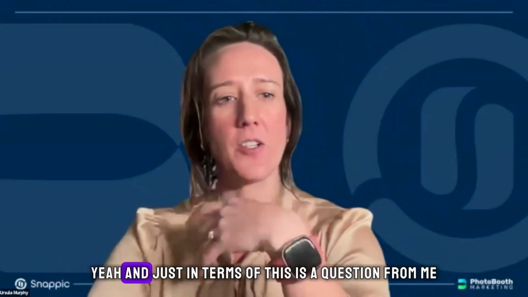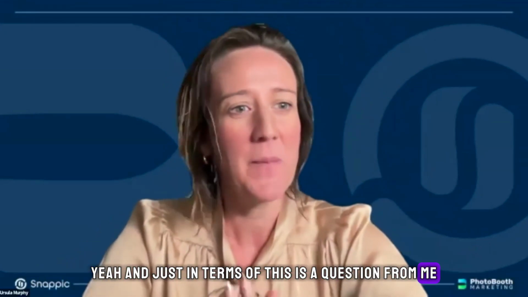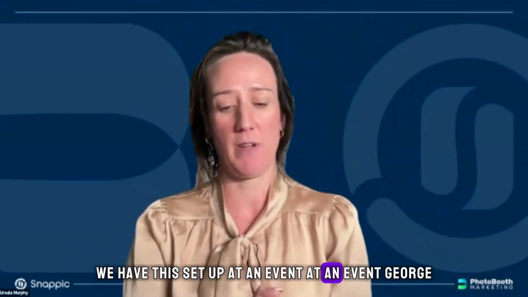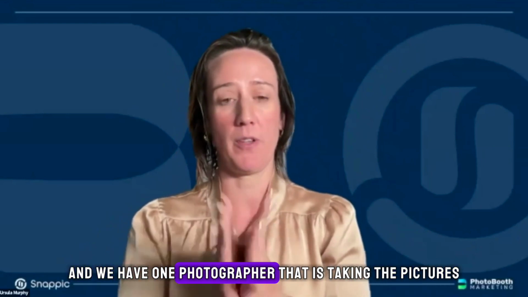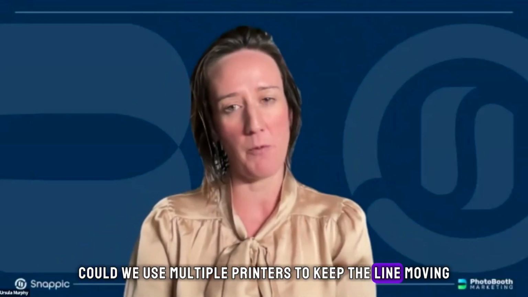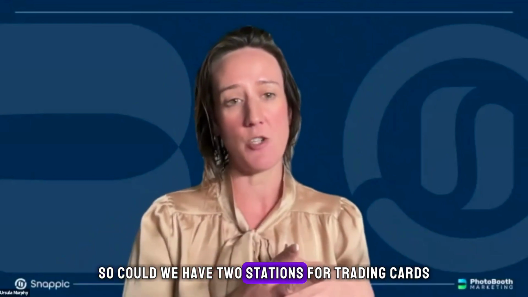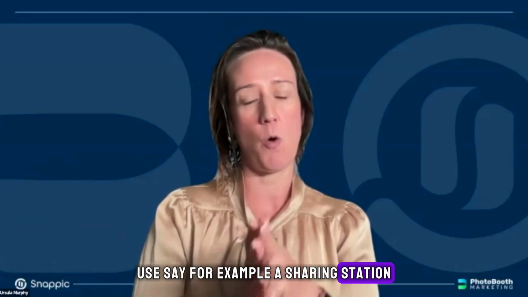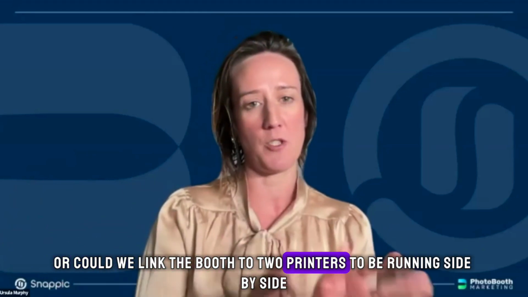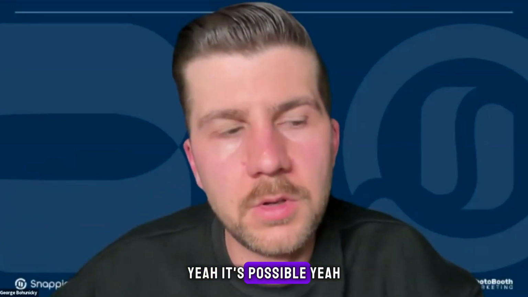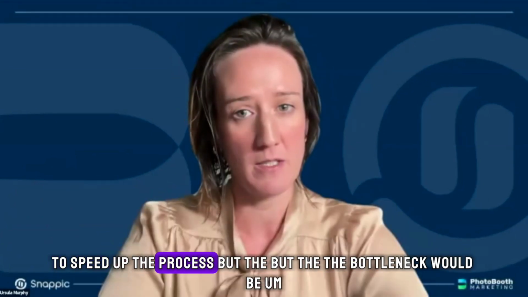Yeah. And just in terms of this is a question from me. Say for example, we have this set up at an event, George, and we have one photo booth that is taking the pictures. Could we use multiple printers to keep the line moving? So could we have two stations for trading cards using one booth where someone's getting the picture taken, use, say, for example, a sharing station, or could we link the booth to two printers to be running side by side? Is that possible to speed up the process? Yeah, that's possible.